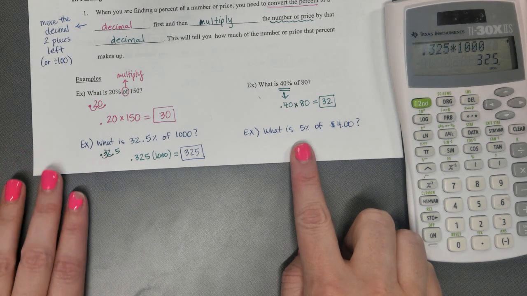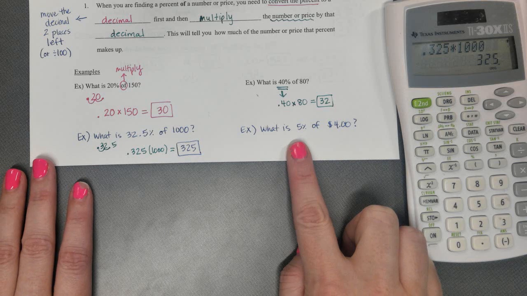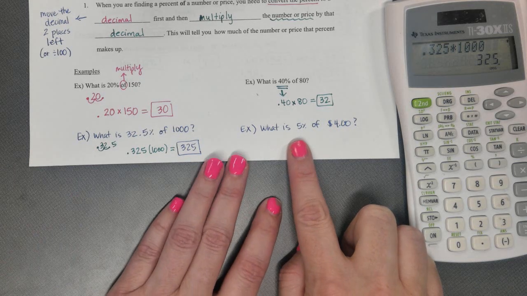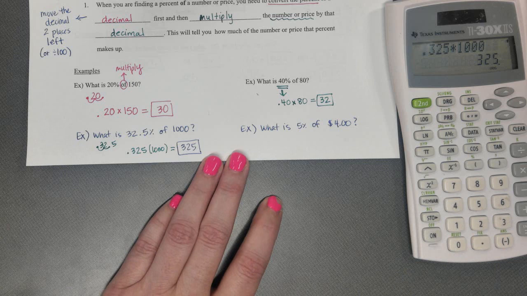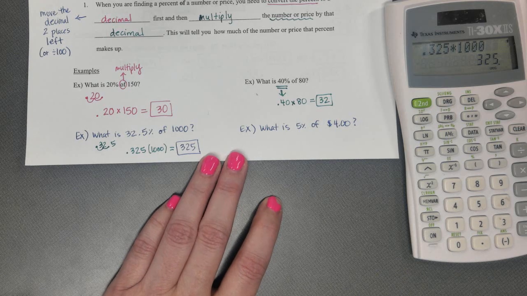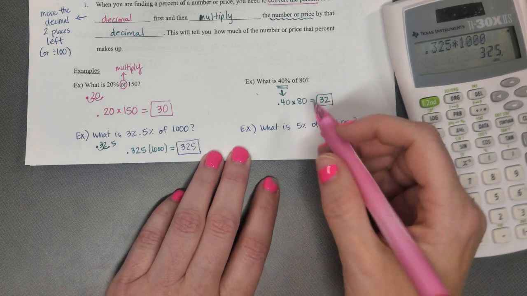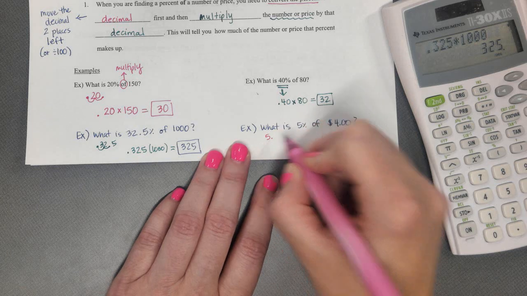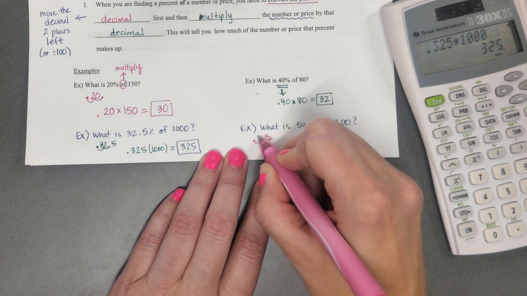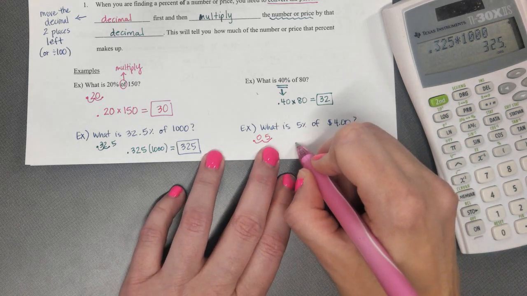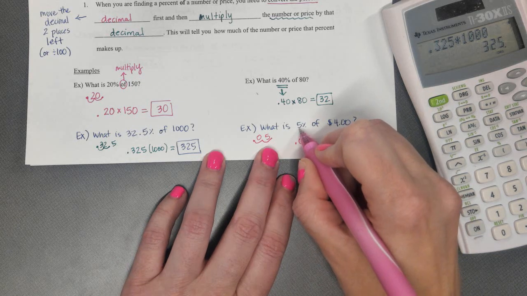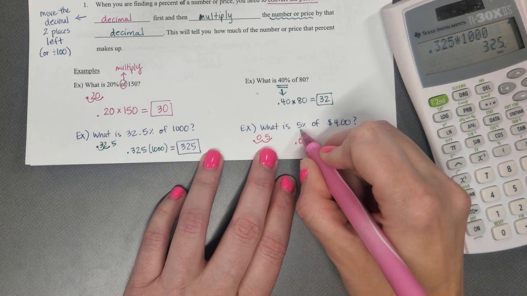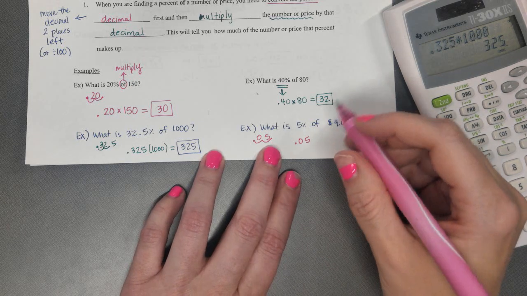All right, now for this one, the 5%, I want you to write 5% as a decimal. Does anybody want to tell me what it is? Yes, 0.05. If it's a single digit, and you're moving the decimal 1, 2, you have to put the 0 in between. Anytime it's just one digit, like 5, 2, 3, 9, you're going to have a 0 in between there.